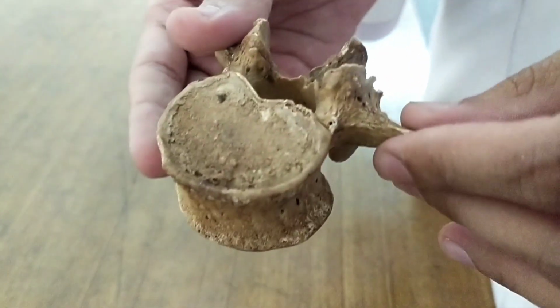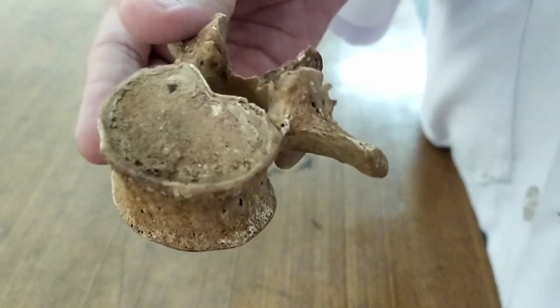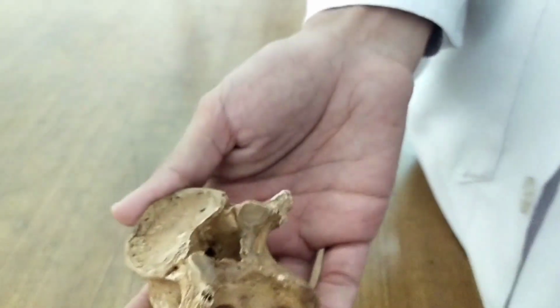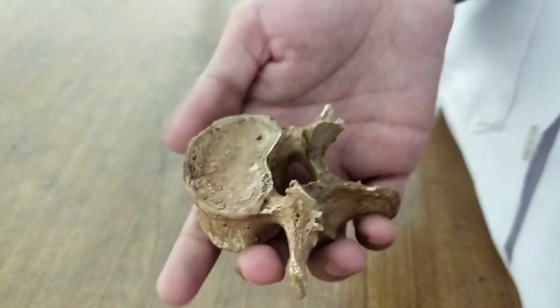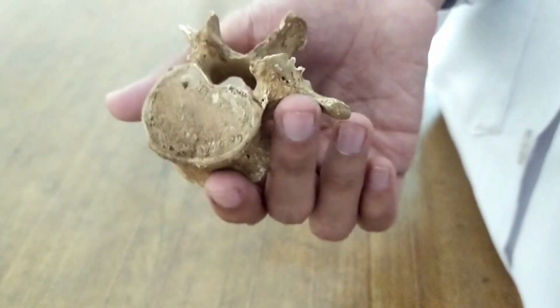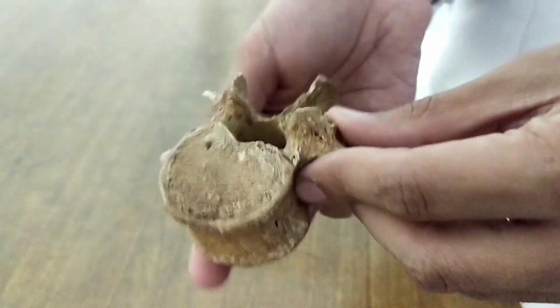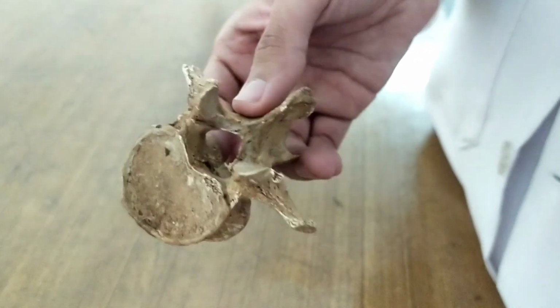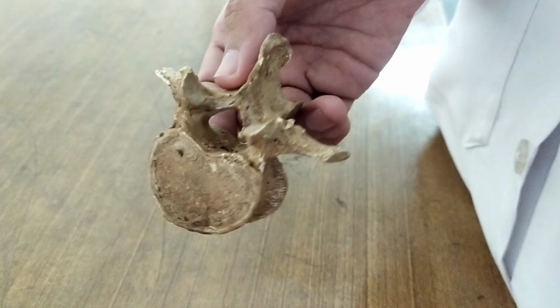So what are the features of the typical vertebra? First we will discuss the typical vertebra. In my hand there is a typical vertebra. So this is a typical lumbar vertebra. What are the features of the typical lumbar vertebra? First of all, we have to appreciate the parts of the typical lumbar vertebra.